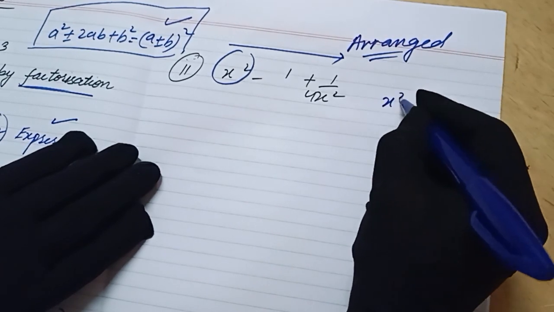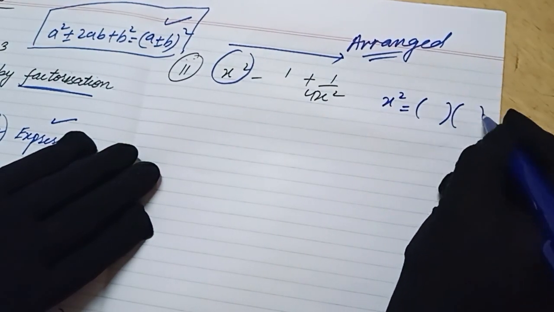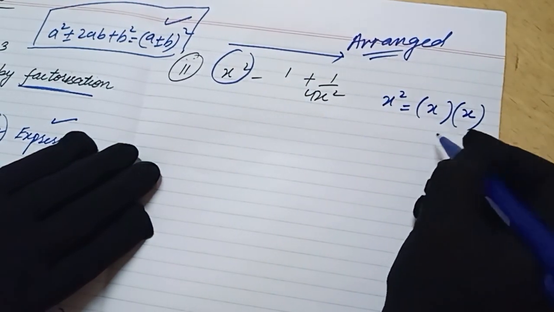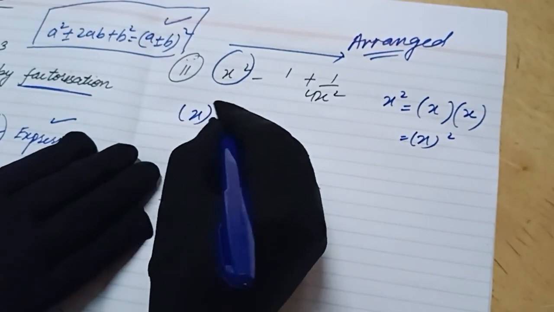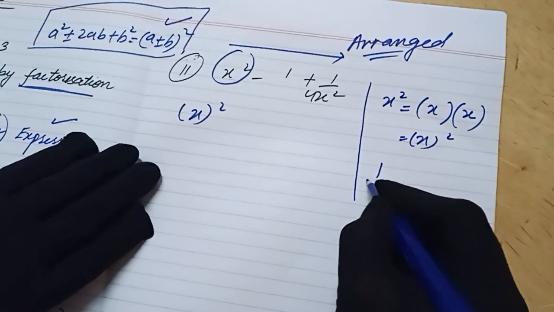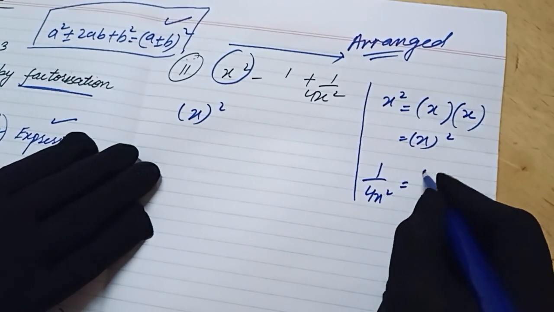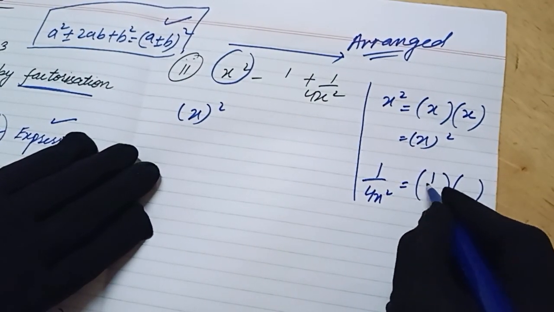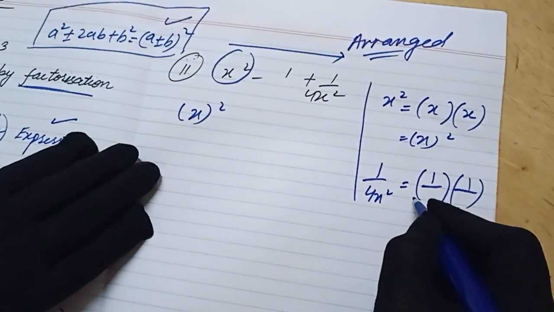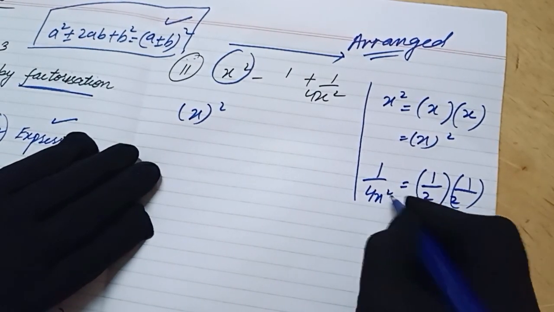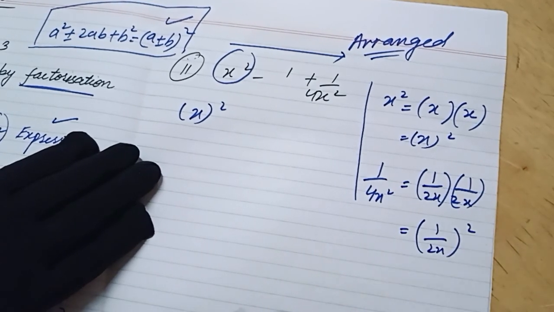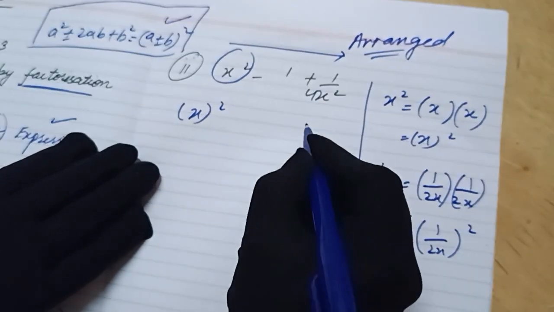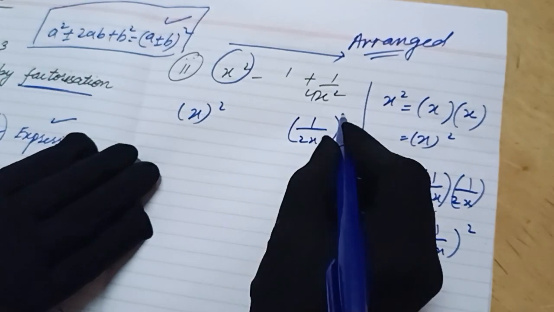First term, write in two equal factors, x and x. So it is the whole square of x. Second term, 1 over 4x square. Two same factors: 1 one is 1, and 4 is 2 twos are 4, x square is x into x. So it will become 1 over 2x whole square. Write down this here, 1 over 2x whole square.